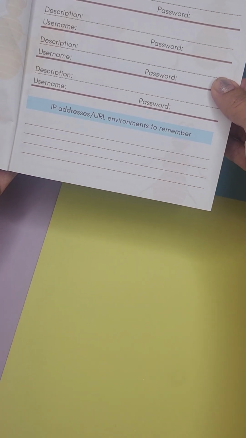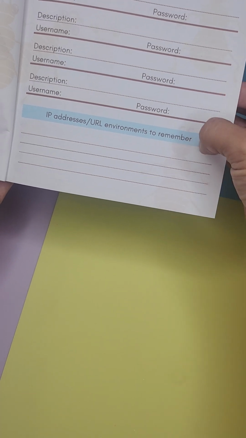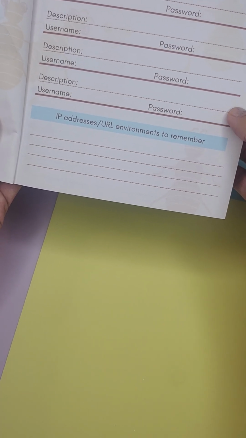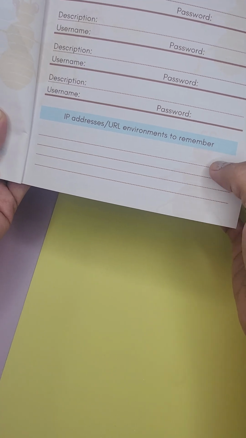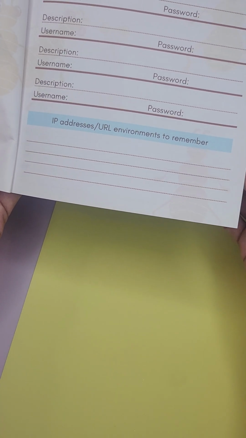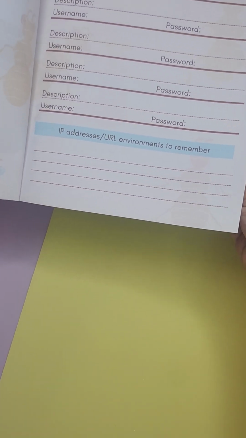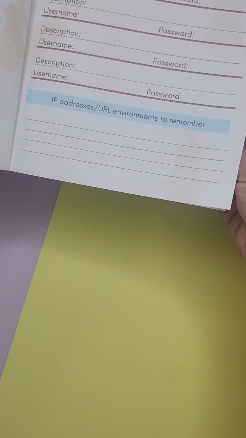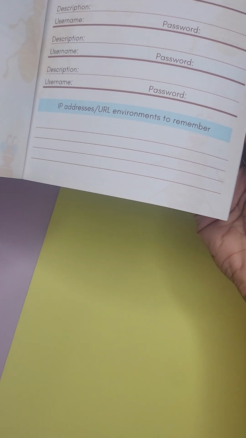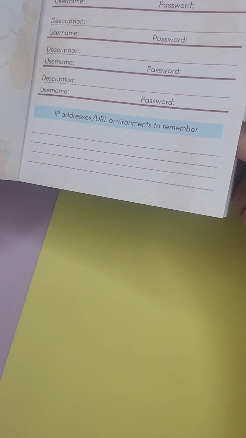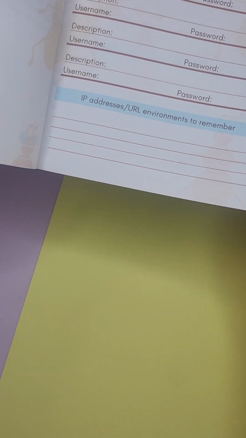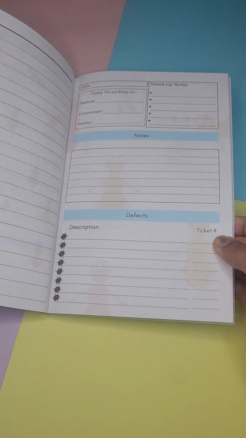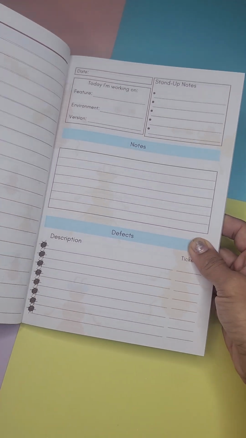So the bottom part has a space for IP addresses and URL environments. Because remember, you're testing locally and on staging. So you will have IP addresses to put on your host file. And sometimes, I had a job that had 7 environments, but hopefully you don't need more lines than this. You should have your local, your staging, and your production, maybe dev and production, but 4 lines should be enough. If not, the back is going to be all lines. So basically that's just on the front page.